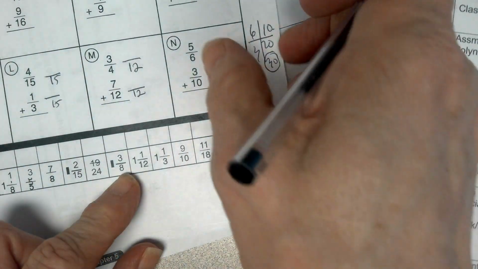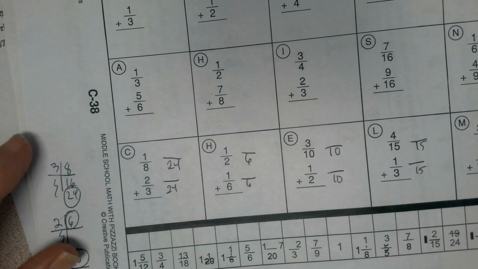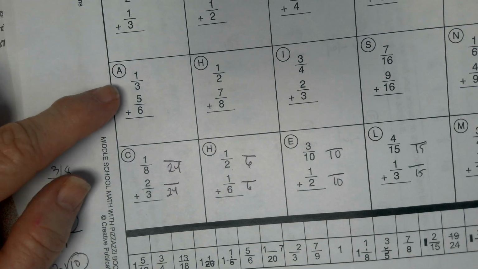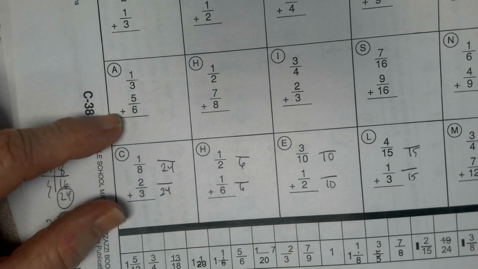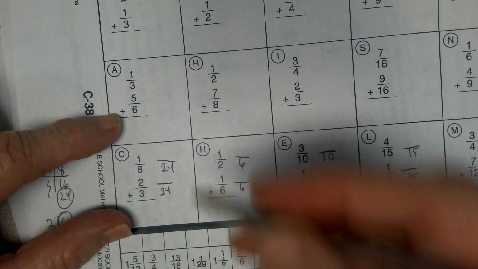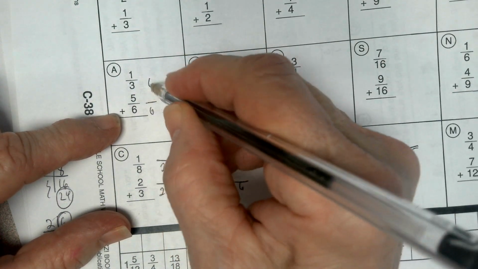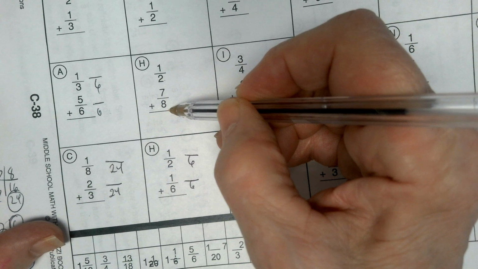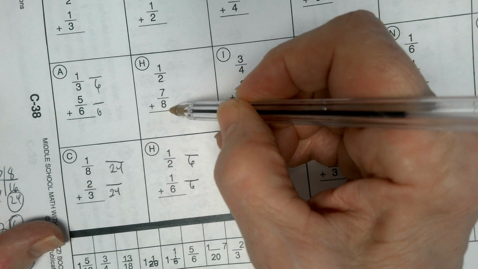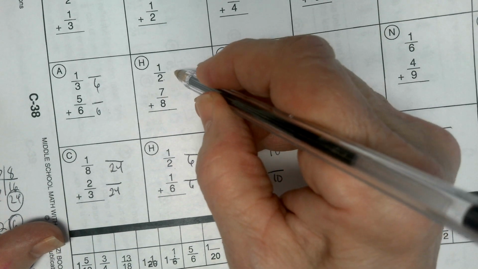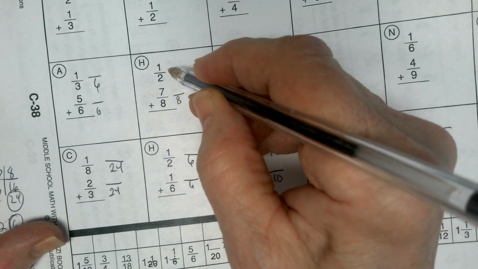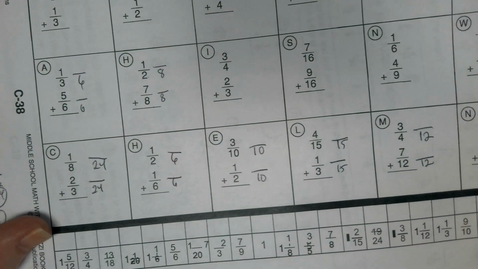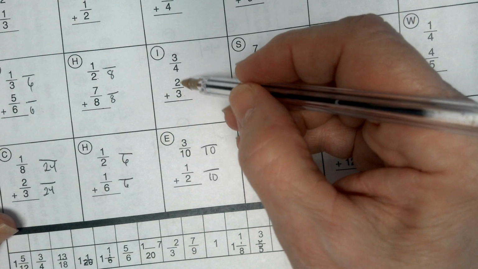30. All right. Does 3 go into 6? Yes. What's the common denominator? 6. Does 2 go into 8? Yeah. Then it is 8. Right. Does 3 go into 4?